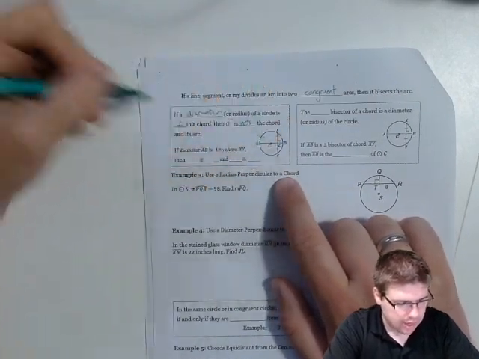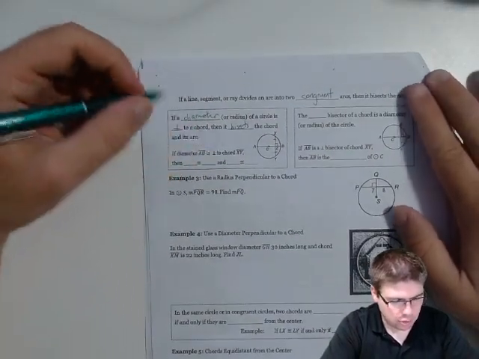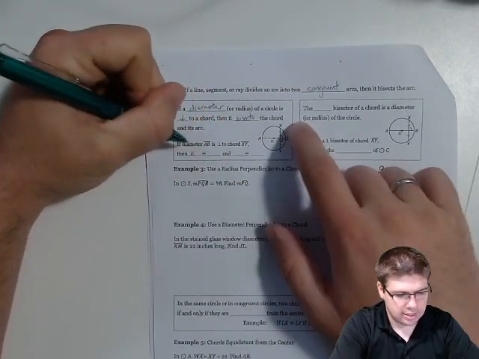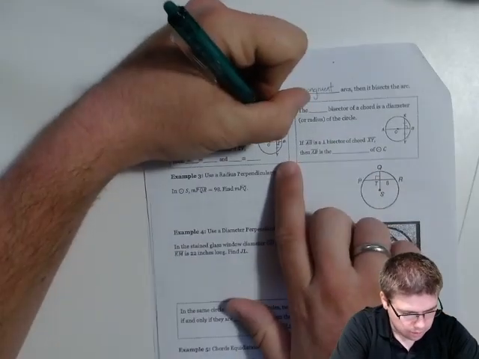Cuts it in half. If the diameter AB is perpendicular to a chord, then it bisects the chord and the arc, so these would be congruent as well.